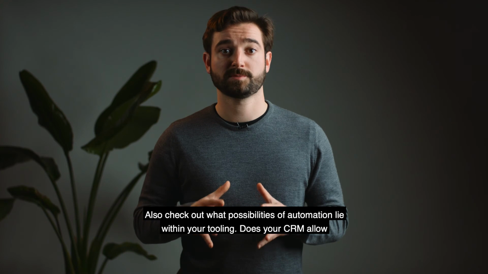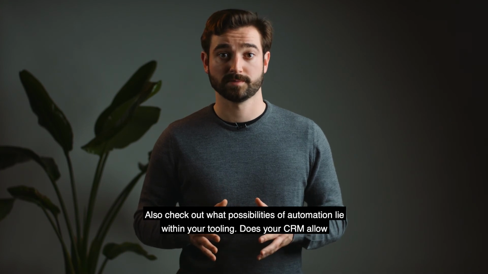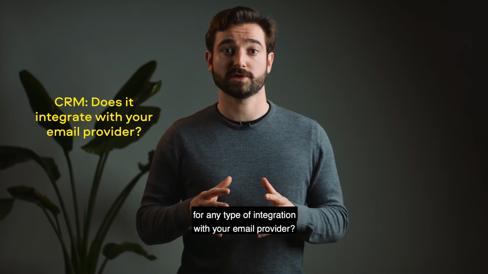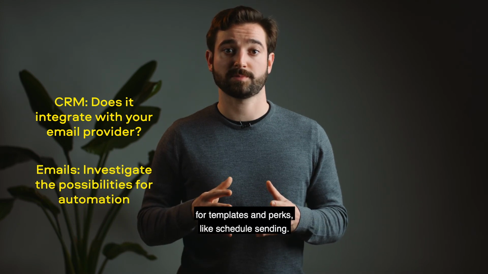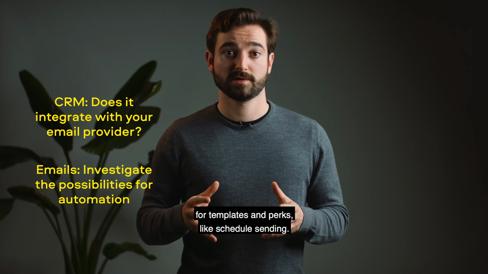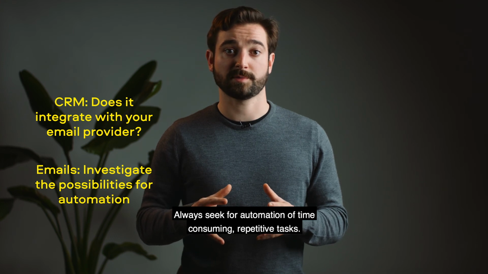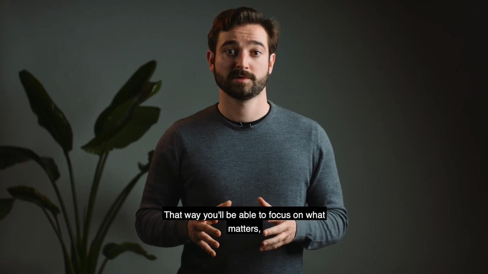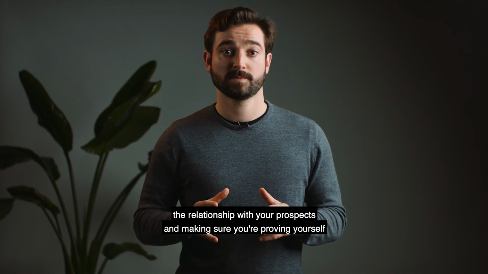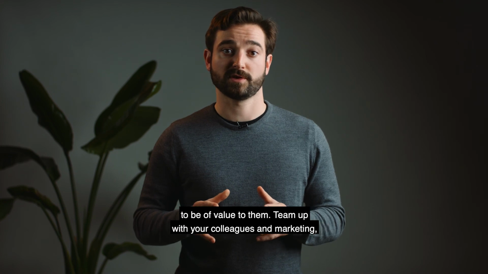Also, check out what possibilities of automation lie within your tooling. Does your CRM allow for any type of integration with your email provider? Do you have an email provider that allows for templates and perks like scheduled sending? Always seek automation of time-consuming, repetitive tasks. That way, you'll be able to focus on what matters: the relationship with your prospect and making sure you're proving yourself to be of value to them.